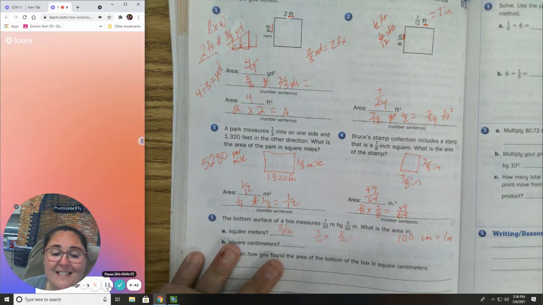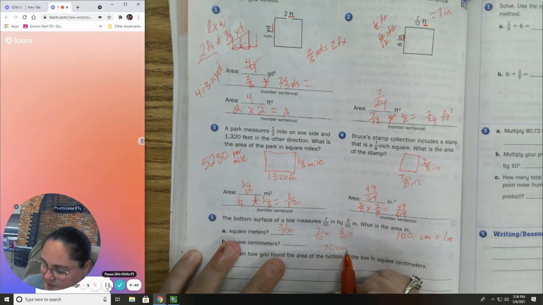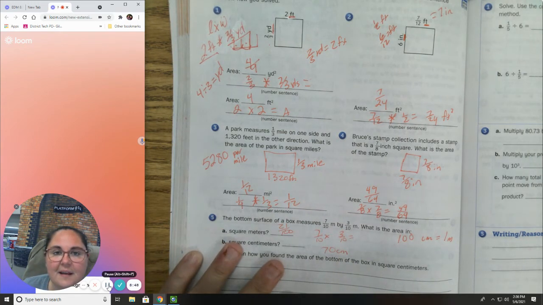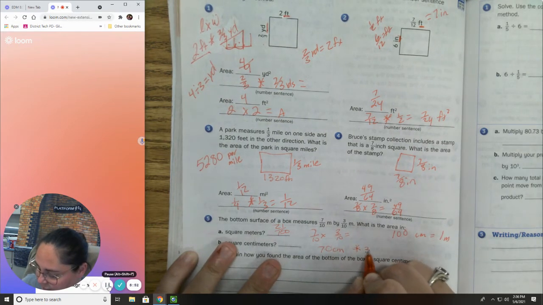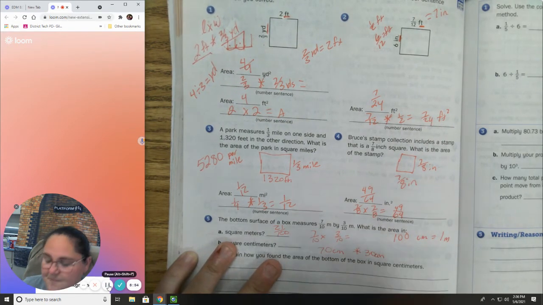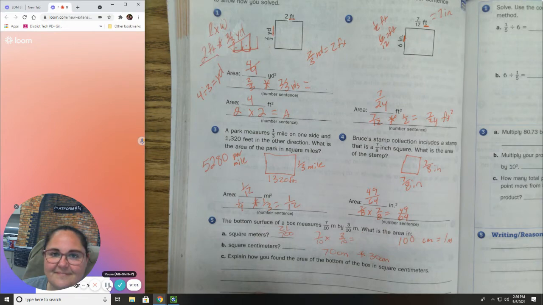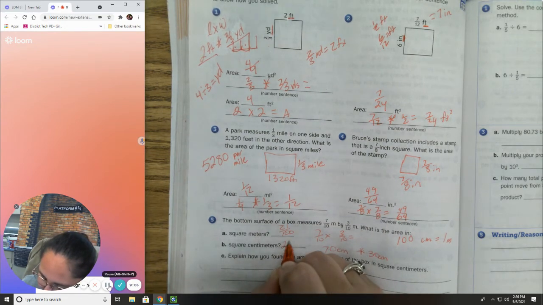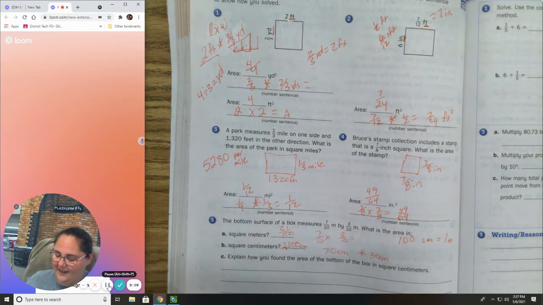So 7/10 of a meter is the same as 70 centimeters. 3/10 of a meter is the same as 30 centimeters. So what is 70 times 30? 2,100 centimeters.